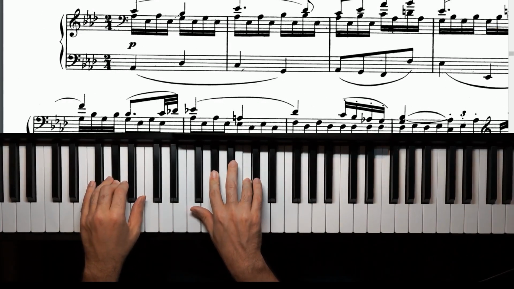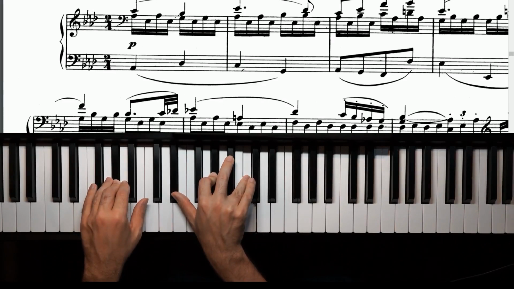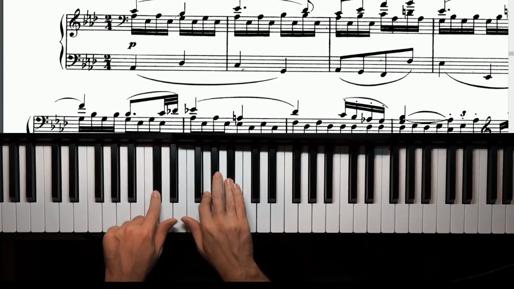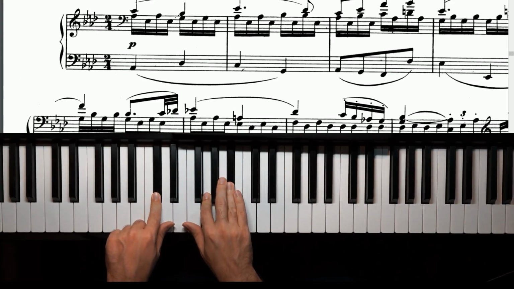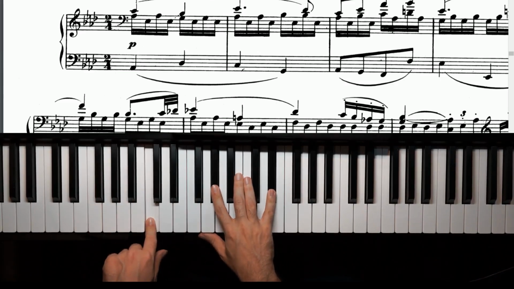So that's an A flat major chord, A flat, C, and E flat. That tells you that. And then you're going to a G diminished, which is kind of interesting. So that's a 7 diminished chord. And then this is back to a 1 chord.